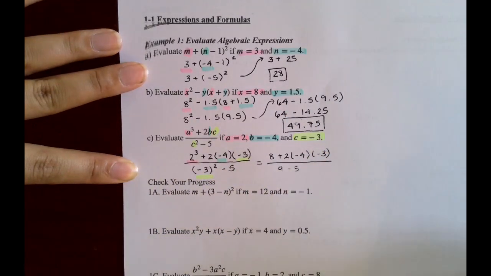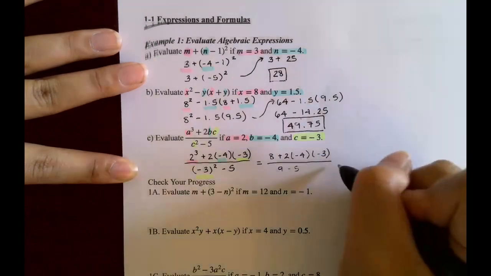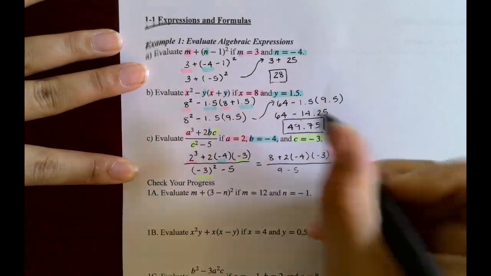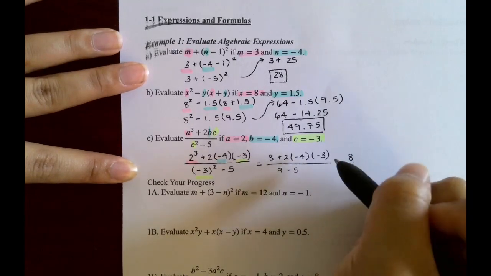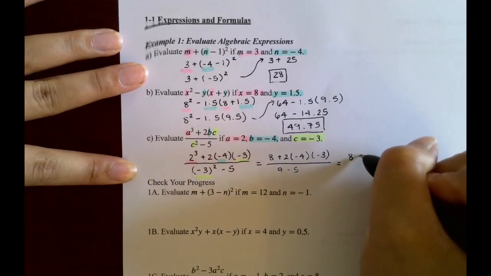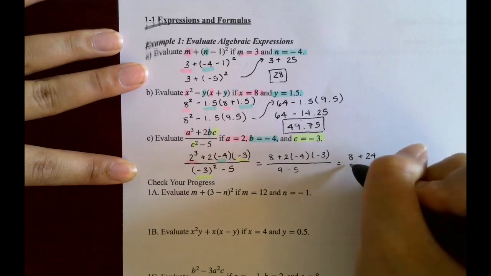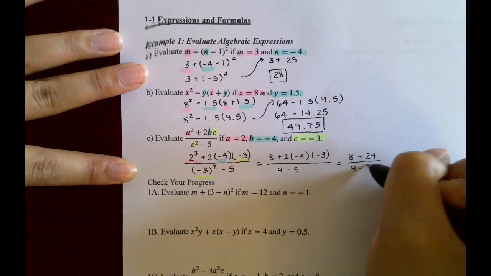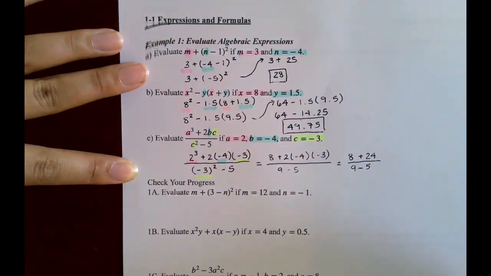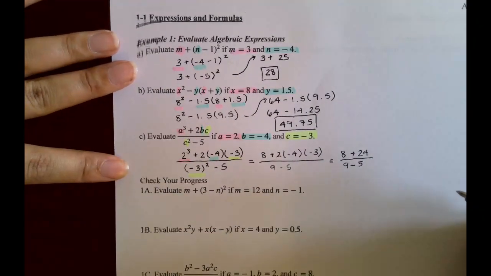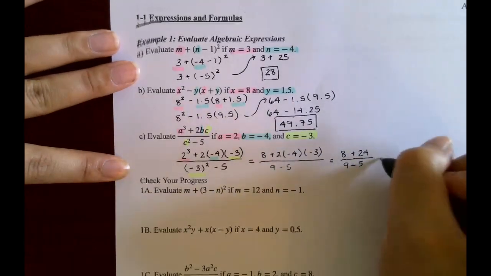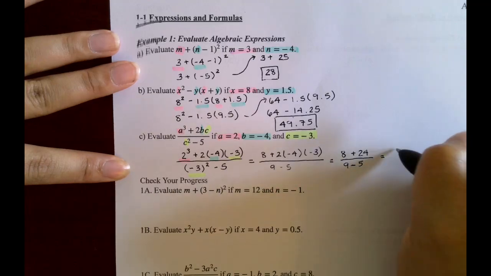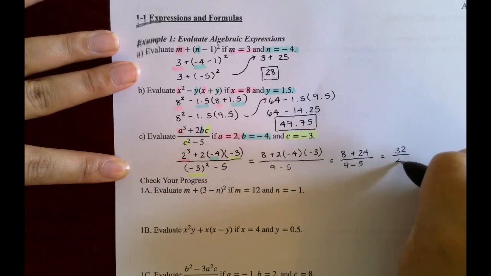The next thing I'm going to do is my multiplication. 2 times negative 4 is negative 8. Negative 8 times negative 3 is a positive 24, so it's going to be a plus 24. And then the last part is the addition and subtraction. 8 plus 24 is 32. 9 minus 5 is 4.